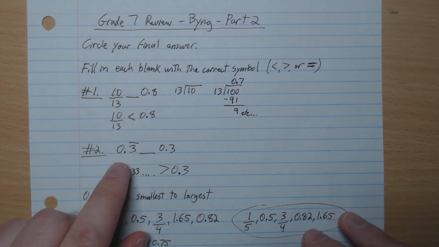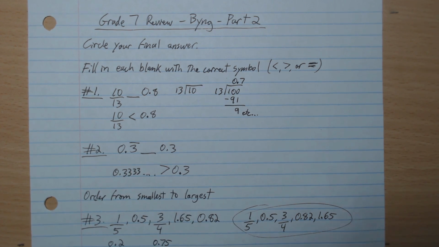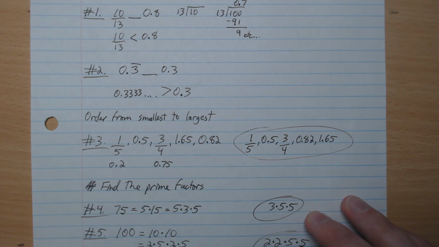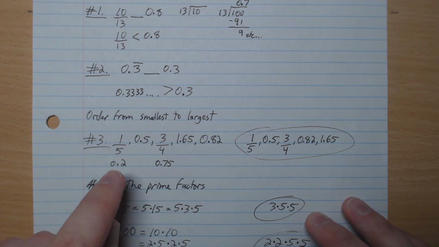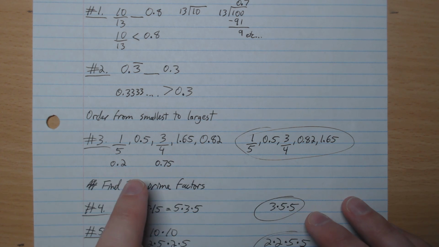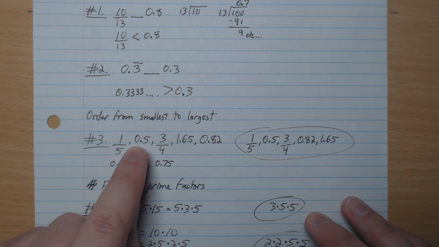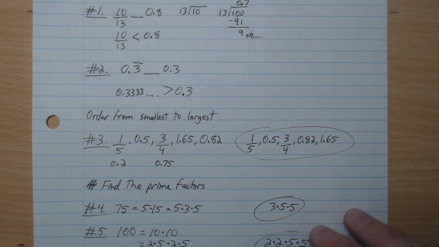Number 2, 0.3 bar or 0.3. 0.3 bar means the 3 is repeating itself constantly, and so we have 0.33 is bigger than 0.3. Number 3, order from smallest to largest. Here we have a mixture of fractions and decimals, so we're going to turn the fractions into decimals and notice which ones are smaller and bigger. 0.2 is the smallest, 0.5 is the next, 0.75 is the next, 0.82, and then 1.65.